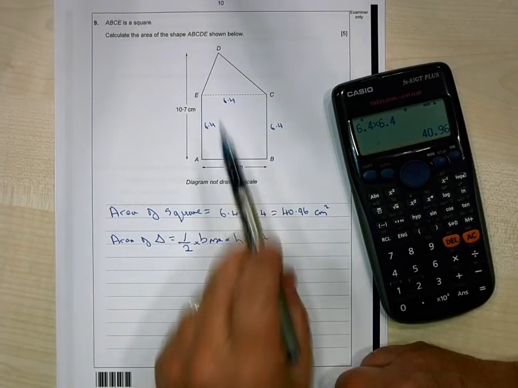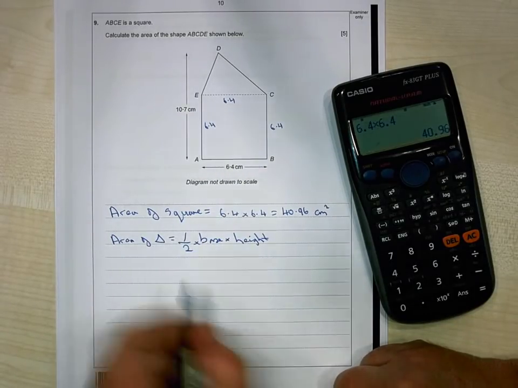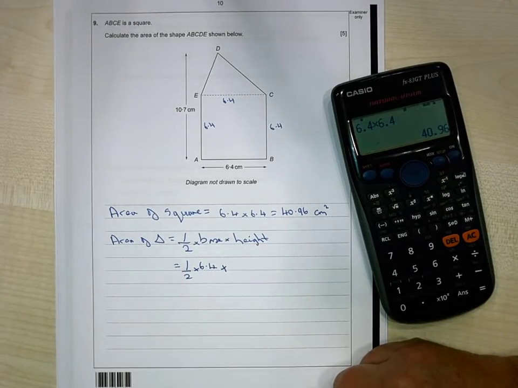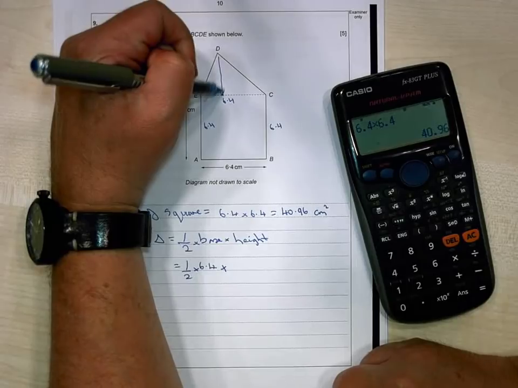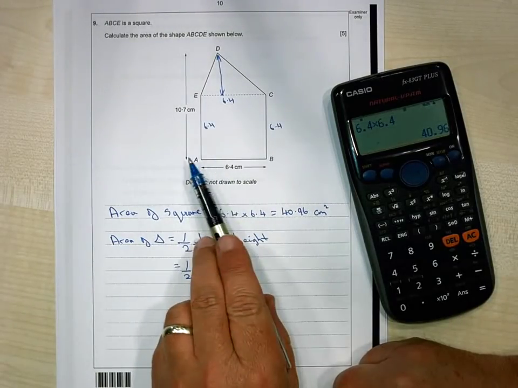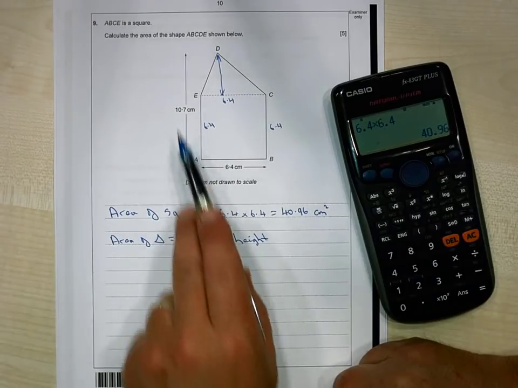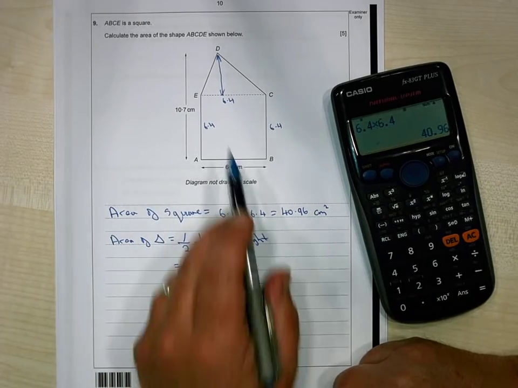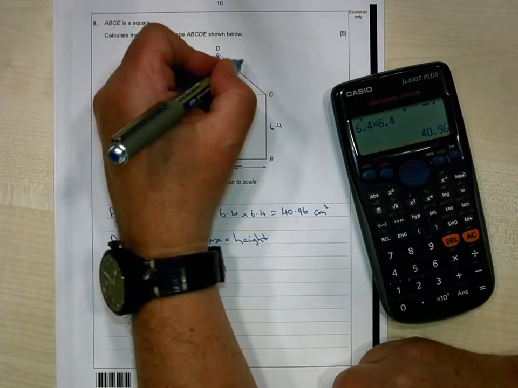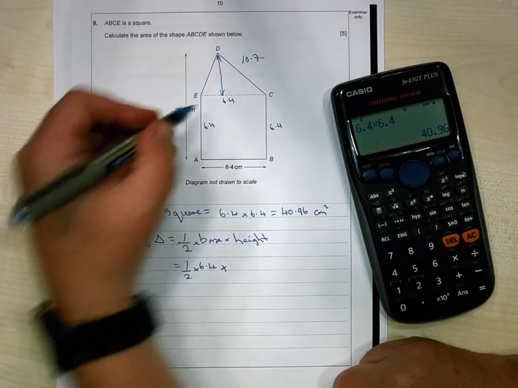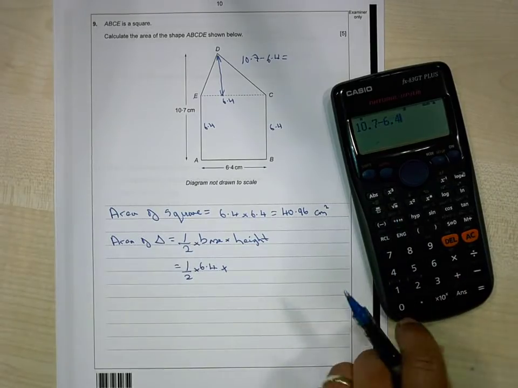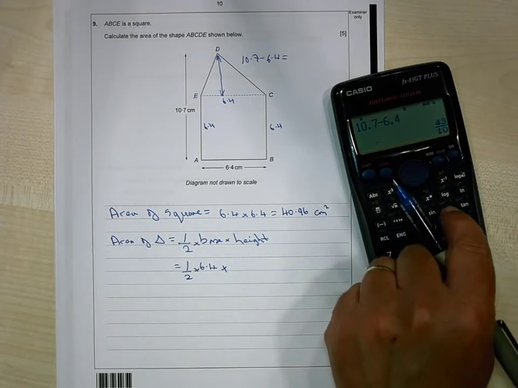Well, the base is 6.4 because it's sitting on top of the square. So I've just got to work out what the height is. And the height is this distance here. Well, I know that it's from sort of tip to toe, it's 10.7, and it's 6.4 from there to there. So the height is going to be 10.7 take away 6.4. Which is 4.3.